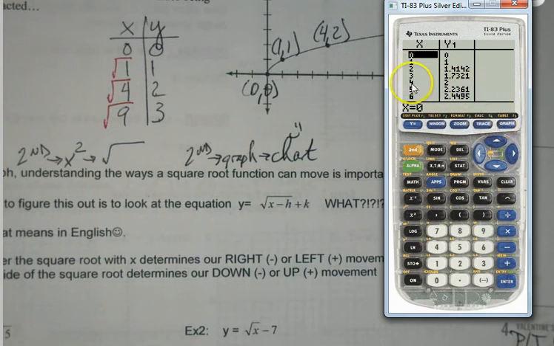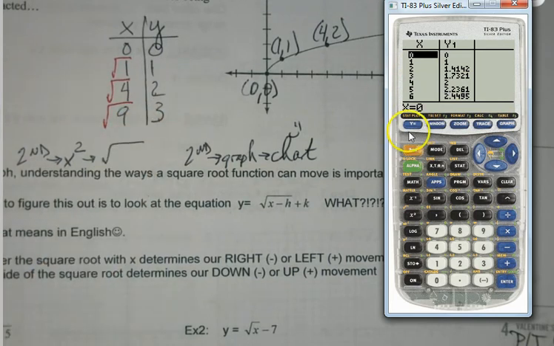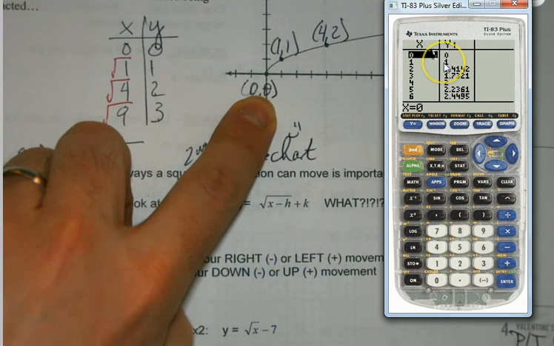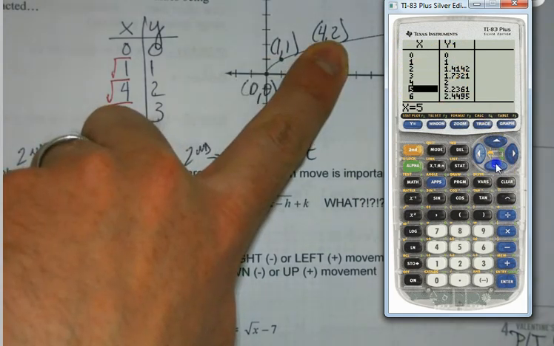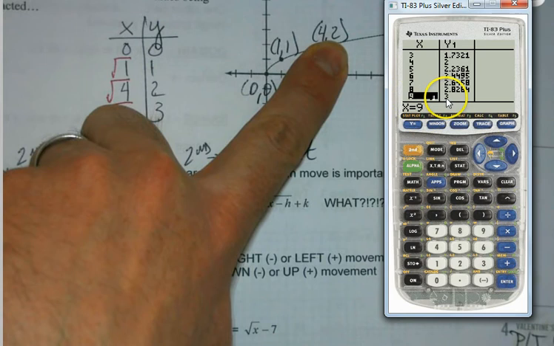If I move down to where x is 4, okay, y is 2. How'd I get this chart? Hit second, and then hit graph, and the chart should come up. And you'll notice, now you're like, well, there's some funky numbers in here too. I'm not worried about those. I'm only worried about the ones that come out nice. So 0, 0, just like I had here. 1, 1, all right. 4, 2, that's good. And if I scroll down a little bit more, okay, there's 9, 3.